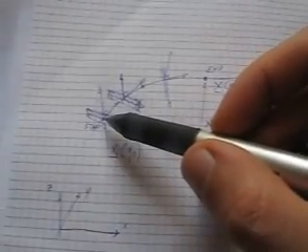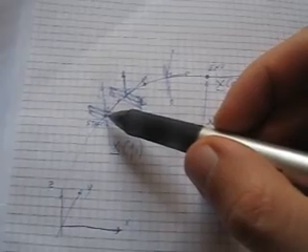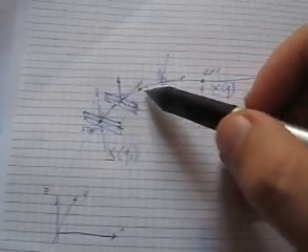A simple rectangular reference frame. Okay, the center point of this reference frame is dragged along this segment of curve.